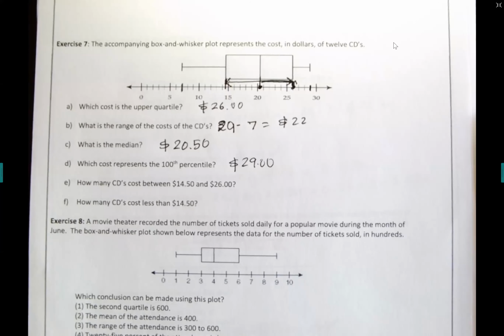We answered already the first 4 parts, and we're doing the 5th part, which is how many CDs cost between $14.50 and $26. I would say 6 CDs. Does anyone know how I come up with the answer? It's 6. And let me explain to you why.